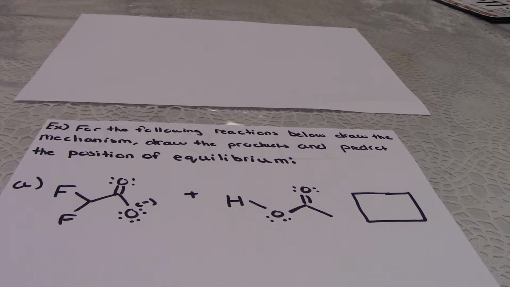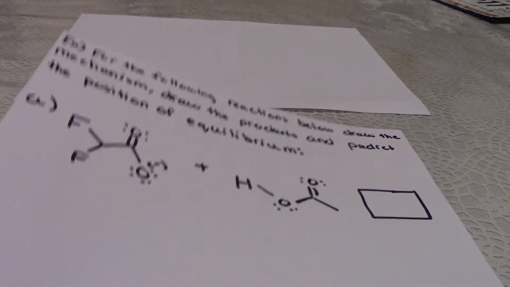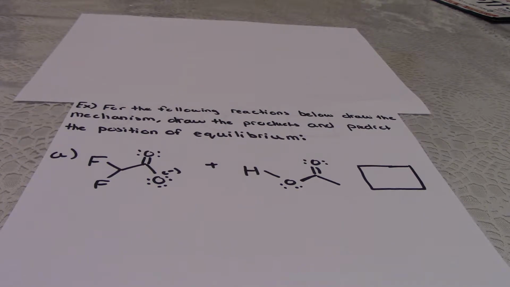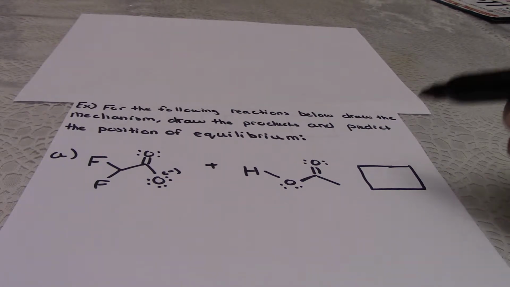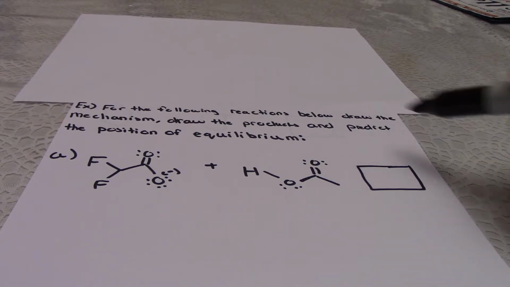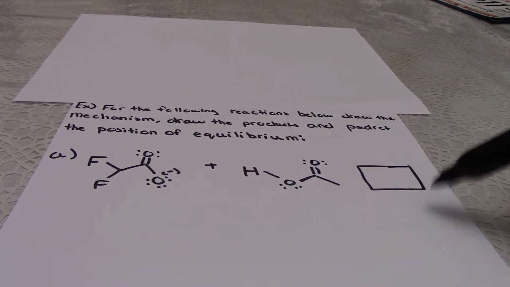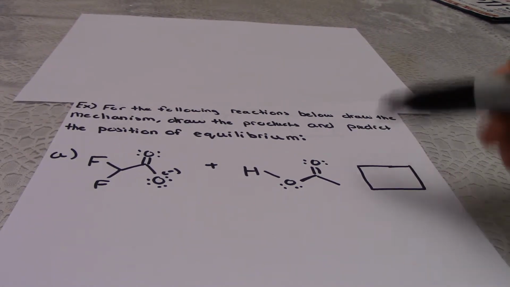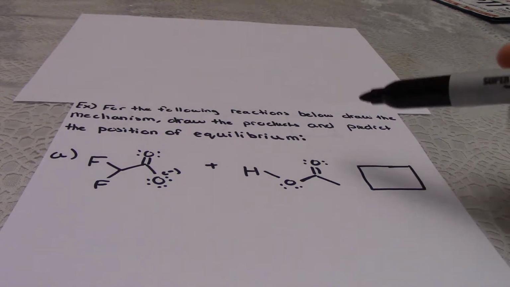So what I encourage you to do is to pause the video and try the example on your own, and then unpause the video and work through this example with me. So the first thing I like to do when I see a question like this is I always like to label. And just in case you're wondering what this box refers to, this box is essentially just the arrows and how we're going to put those in at the end after we've determined the position of equilibrium.